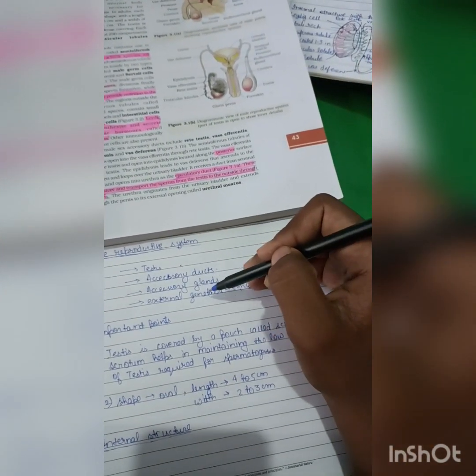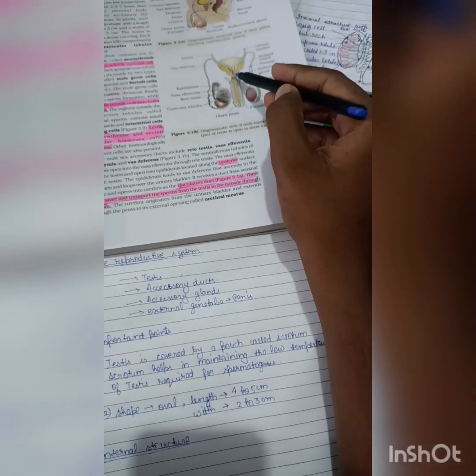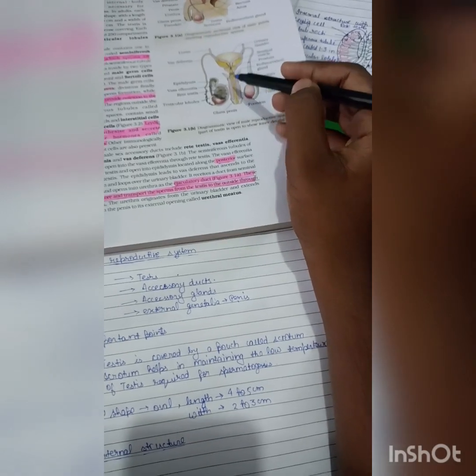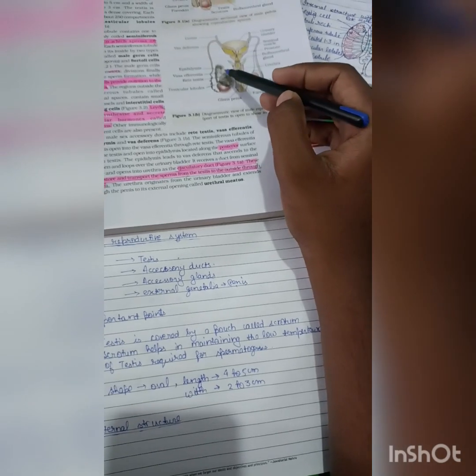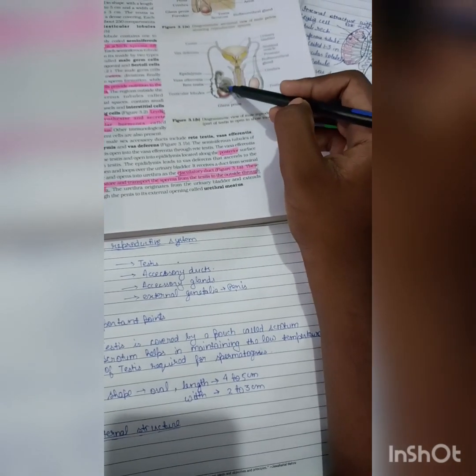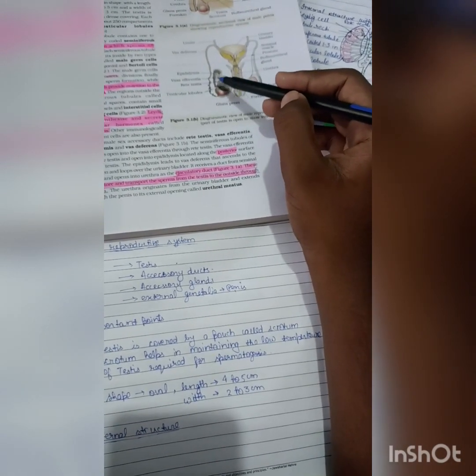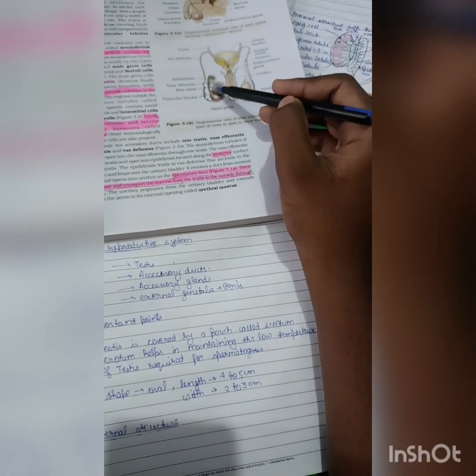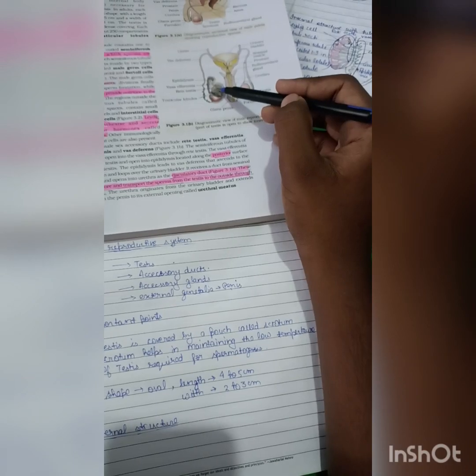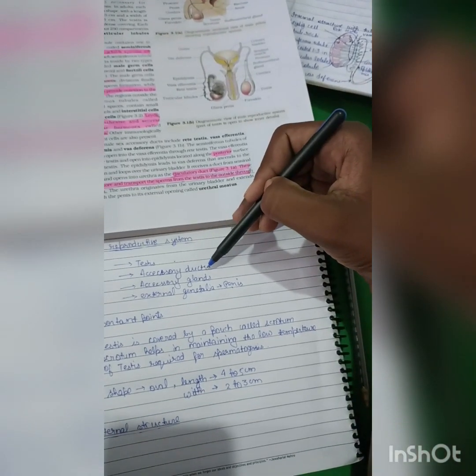Next we have the external genitalia, or penis. As I already told, this is the penis. Let's now go into the detail. As we already discussed the structure of the testis, we have the testicular lobules and the seminiferous tubules inside them. Let us now see the path of sperm, or the accessory duct.